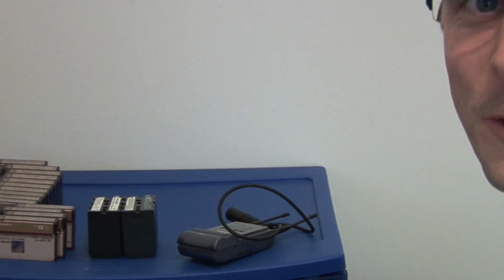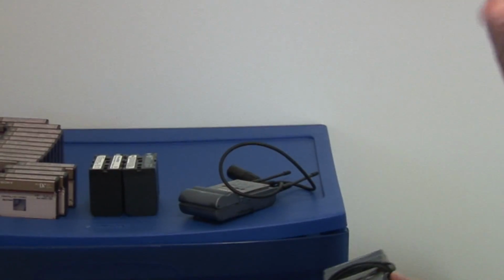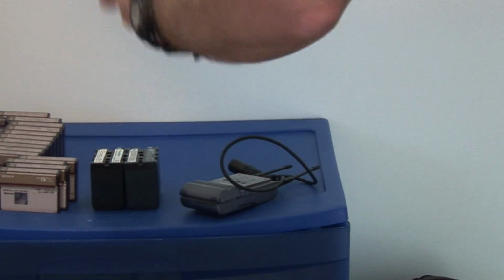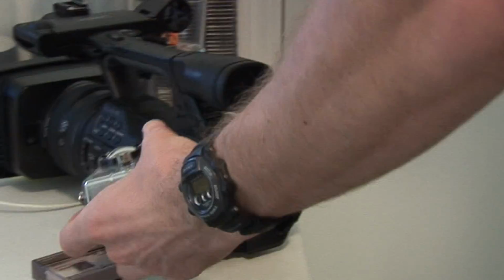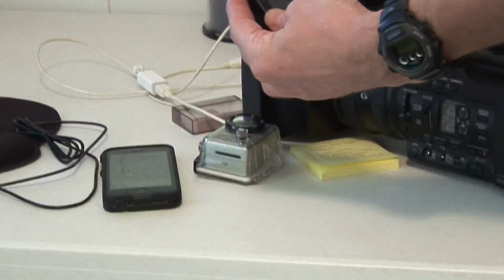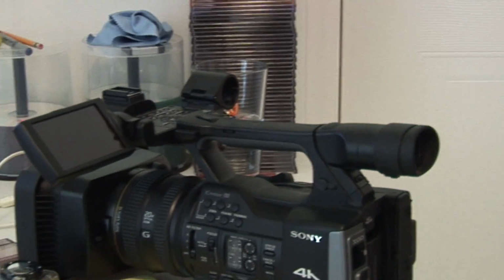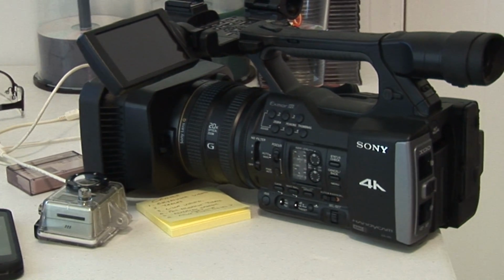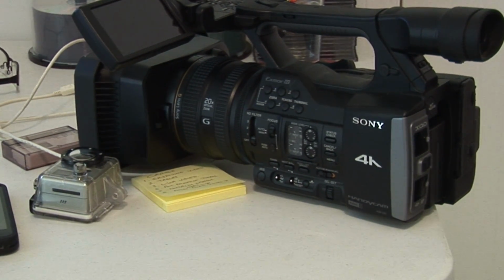I guess you can't really film that because it's going to be on the camera. Can you do it on that one? Yeah. Because these are exactly the same, right? As far as all the buttons? Pretty much. So. This tripod is awful.